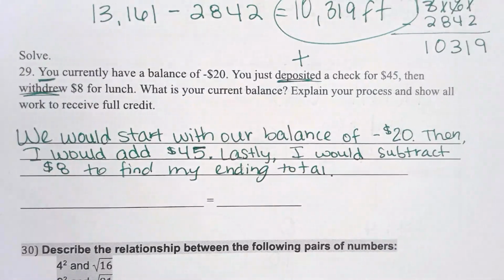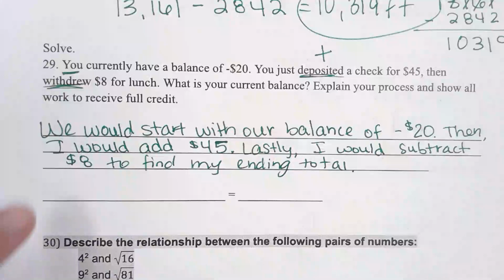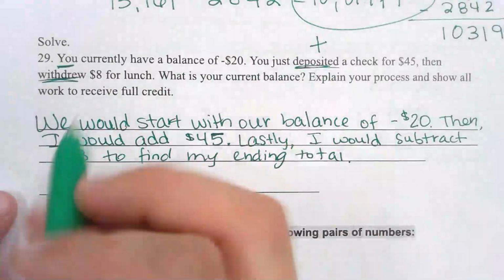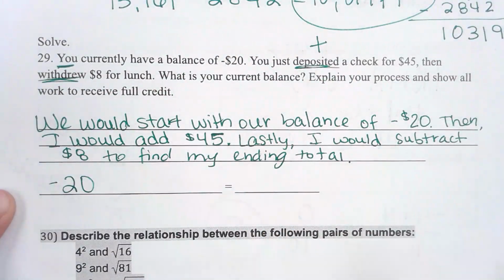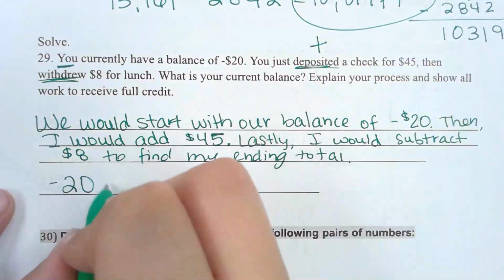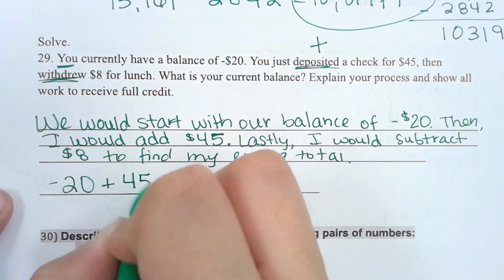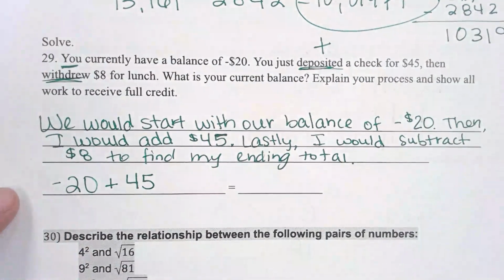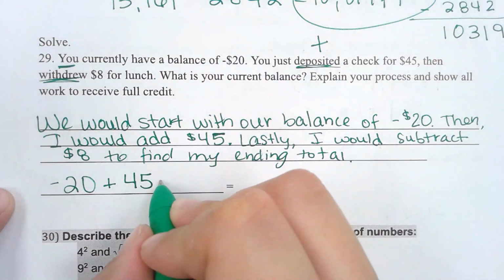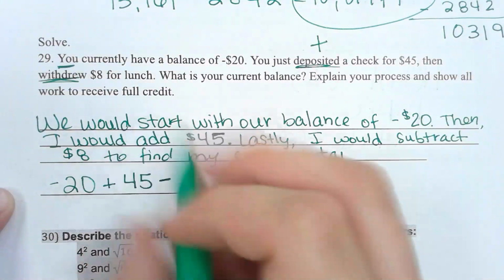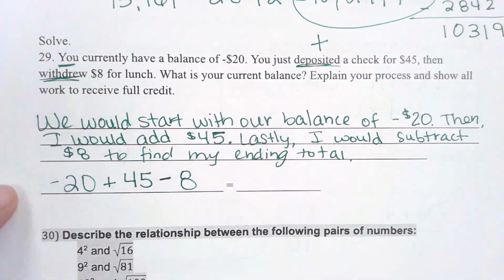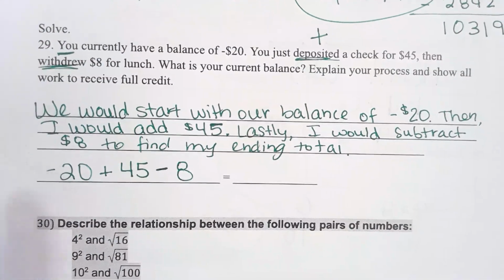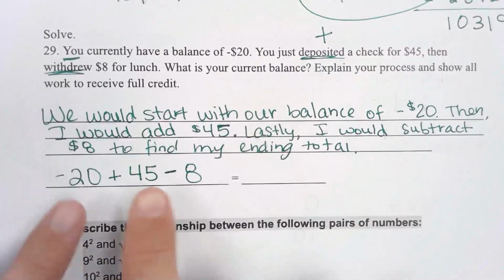Okay, so again, when you're explaining your process, you're just putting in sentences what you would do to solve the problem. Okay, so just like we said, we would start with our balance of negative 20. When we deposit money, that means we put money in, so we would add that $45 check. And then we withdrew, so that means we subtracted money from our account. So we withdraw $8 for lunch. So now we just solve it. So just take it one step at a time.